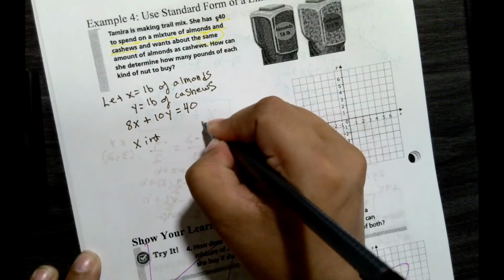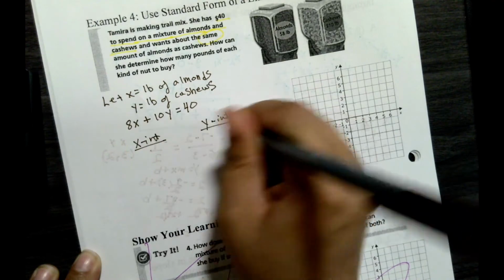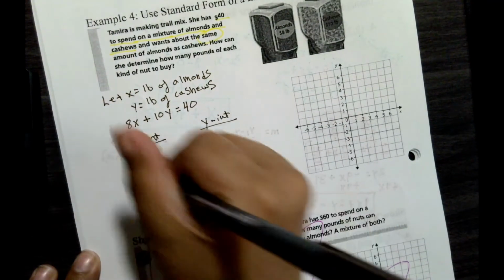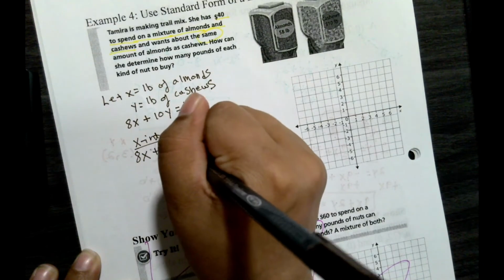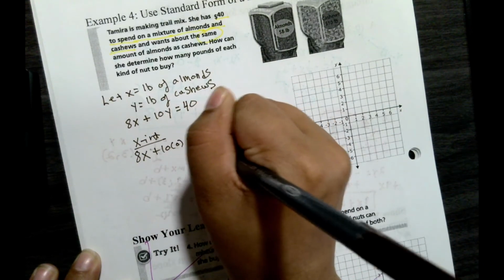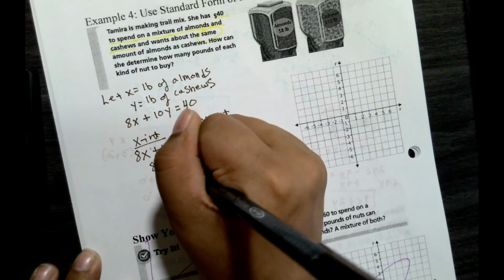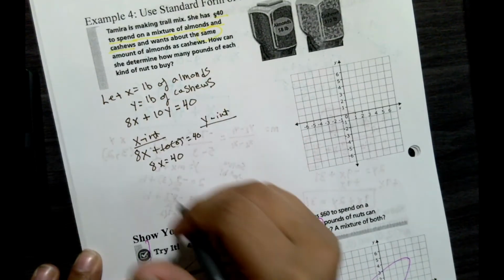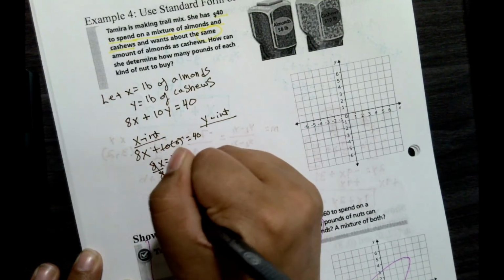For your x-intercept, we have 8x plus 10 times 0 equals 40. We get 8x equals 40, because that just goes away. We gotta divide by 8. We get x equals 5. So we're gonna go and put a big O dot on 5.